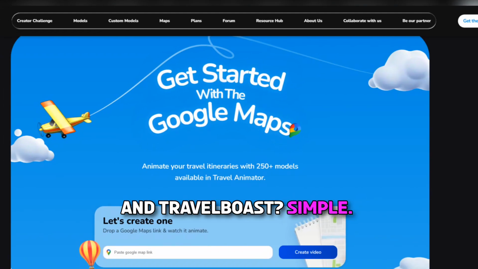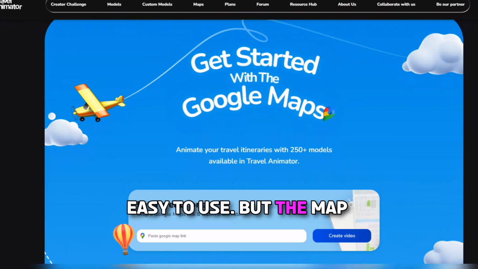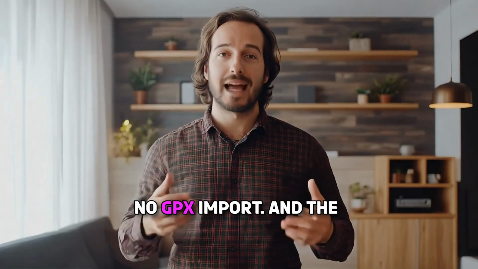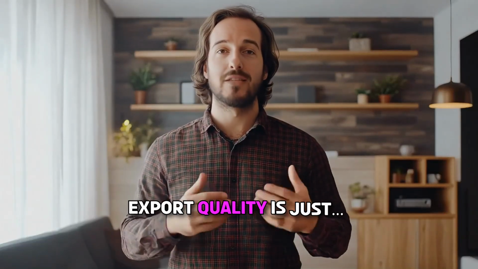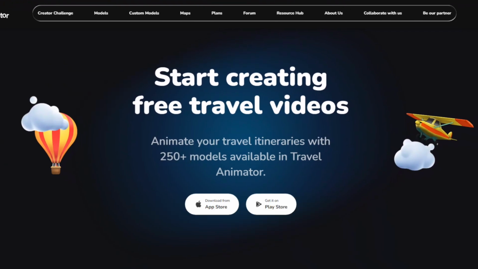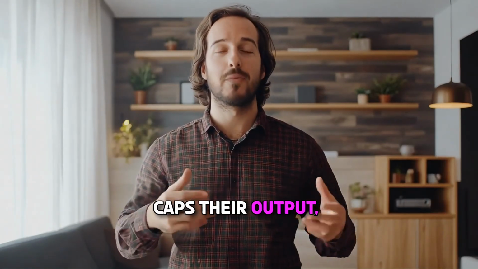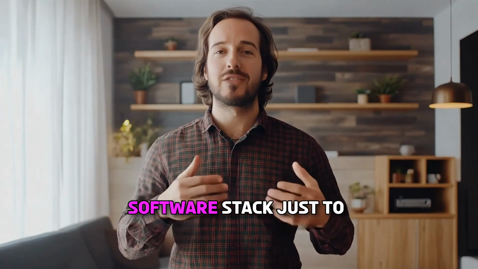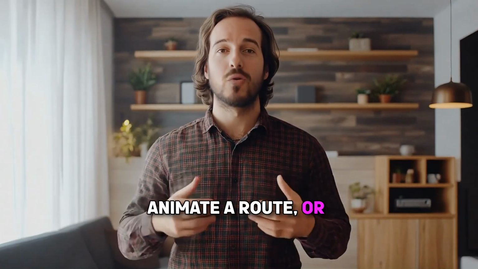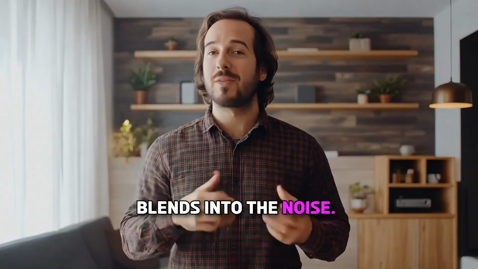And Travel Boast? Simple, easy to use. But the map styles are limited, no GPX import. And the export quality is just standard, not the crisp, shareable quality you want for social media in 2026. So the average travel creator is either paying a premium for a tool that caps their output, learning a professional software stack just to animate a route, or settling for content that blends into the noise.